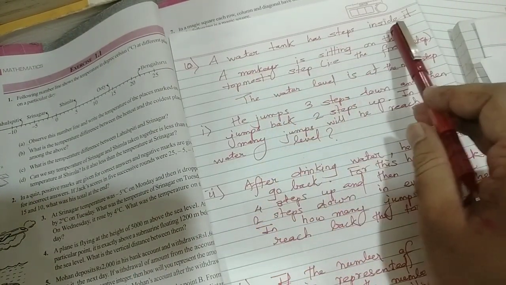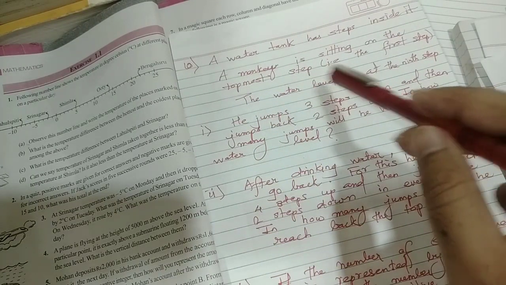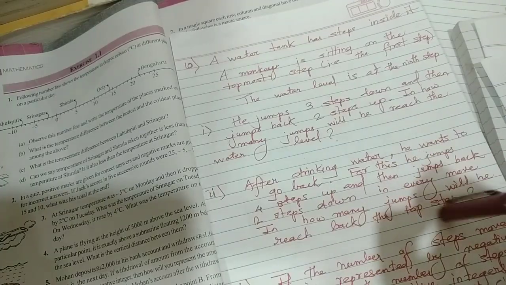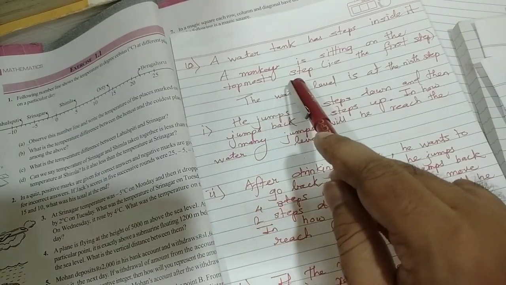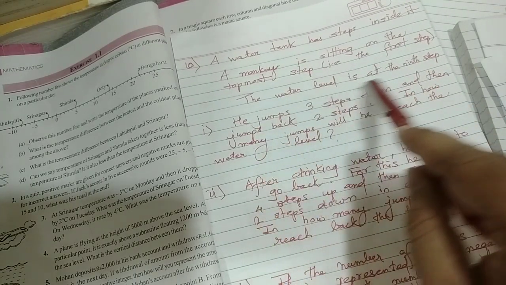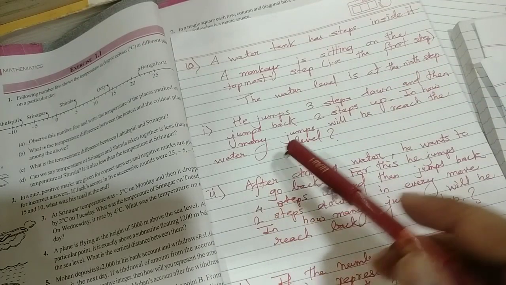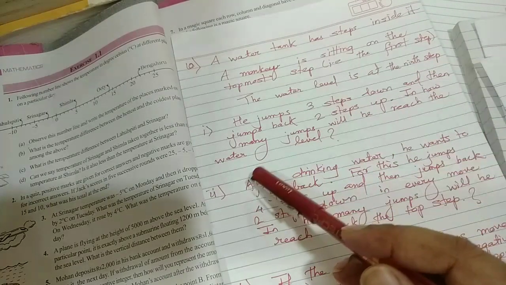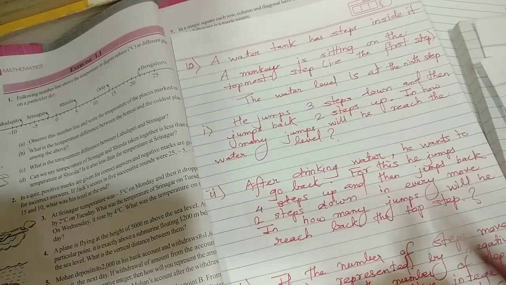A water tank has steps inside it. So there is a water tank and it has steps like this. A monkey is sitting on the topmost step, that is the first step, and the water level is at the 9th step. On the 9th step there is water. So he wants to drink water. Now he is descending down through those steps.